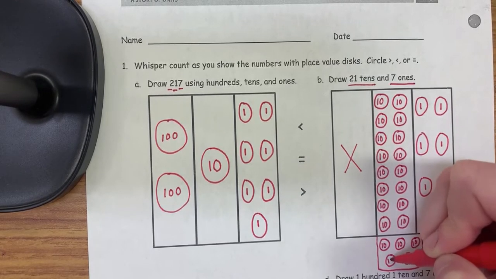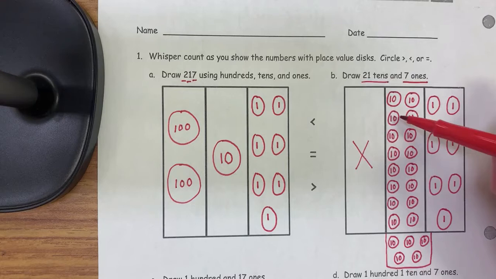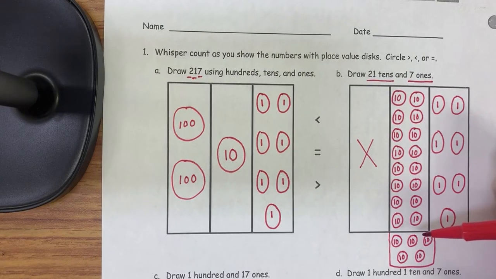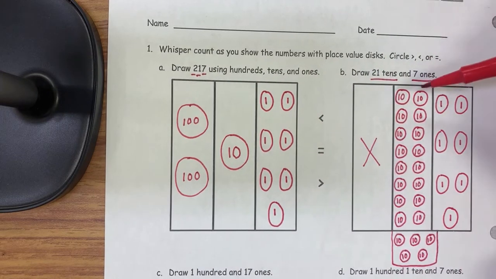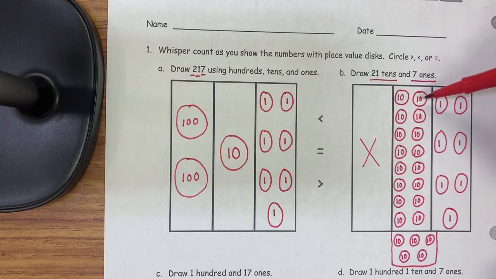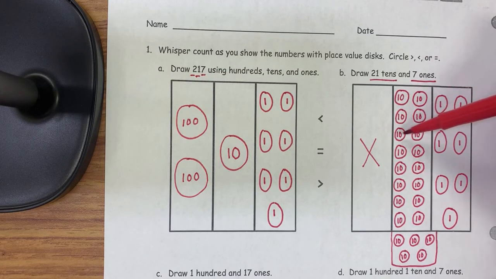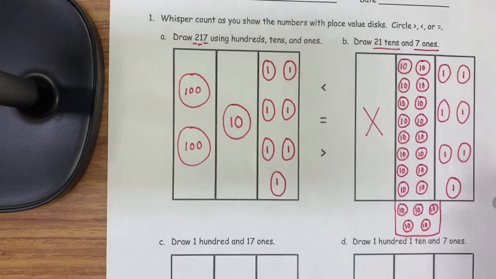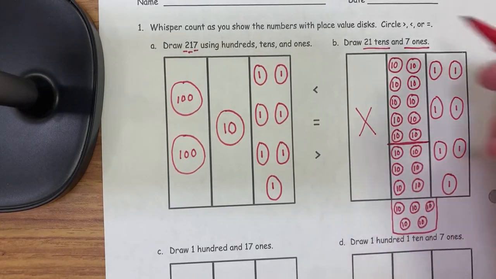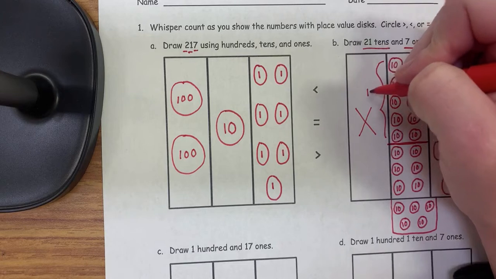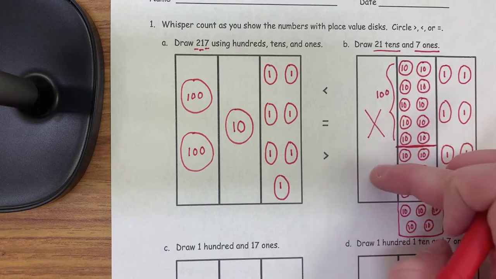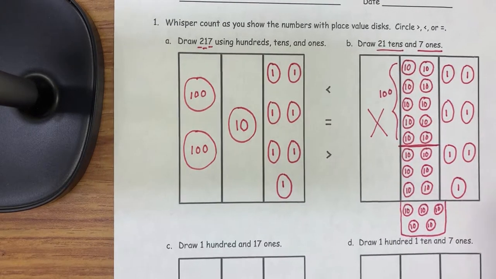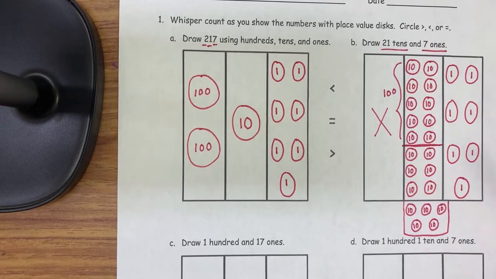But let's also remember that with 21 tens, when we start to add these up, we're going to be able to move some of these over into our hundreds place. So let's start counting these together. So we have 10, 20, 30, 40, 50, 60, 70, 80, 90, 100. So all of this right here is 100. So we could have made one circle over here to make 100, but they didn't ask us to do that. They asked us to draw 21 tens.